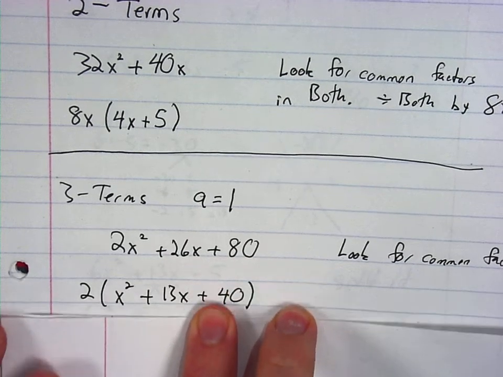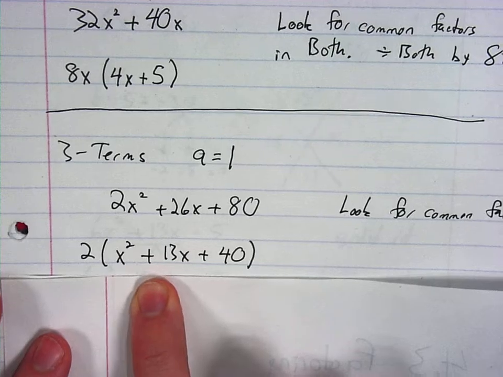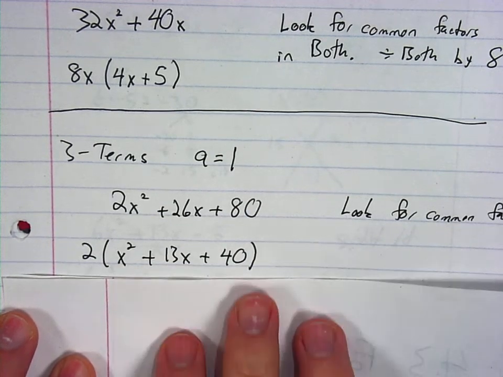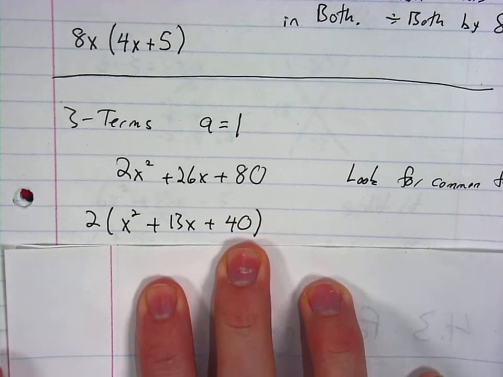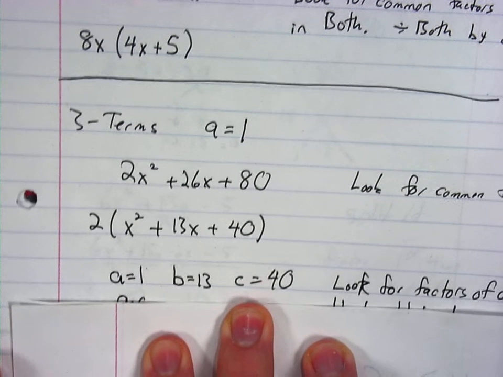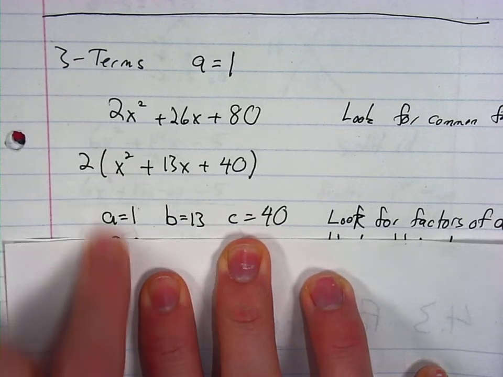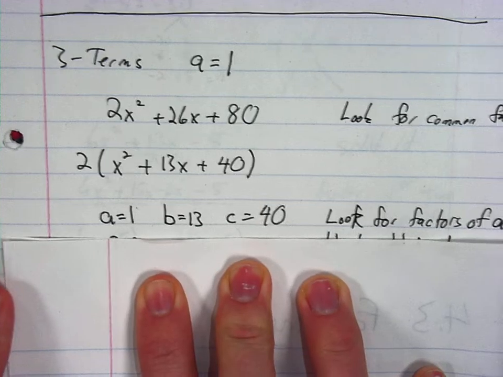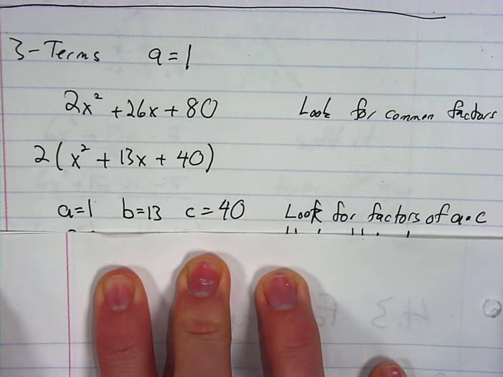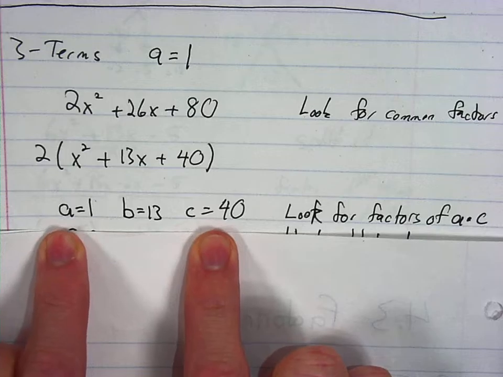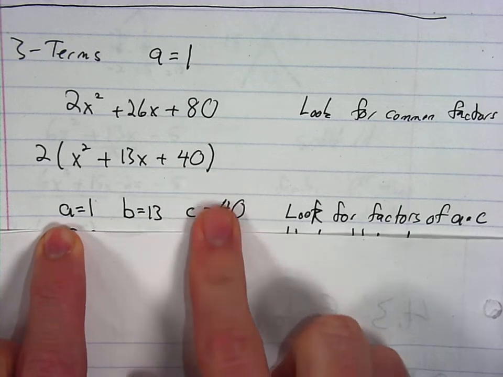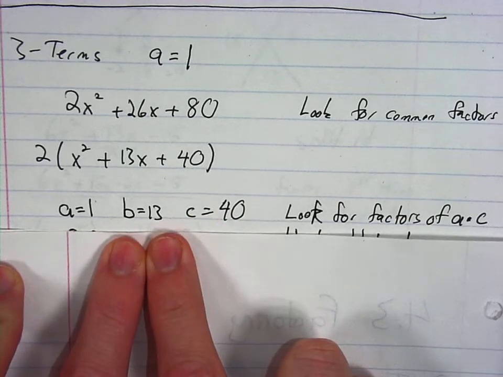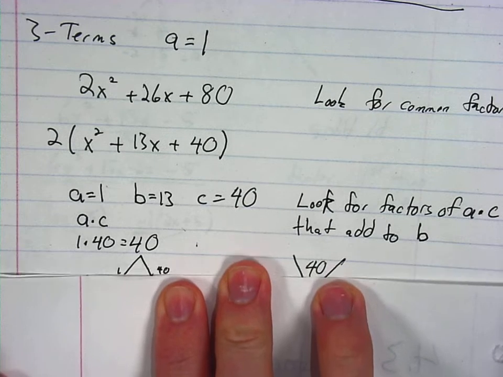Okay, so you pull out that 2, and now it's x squared plus 13x plus 40. So our a value is 1. Okay, so life is going to be a little bit easier with this. So just to recap here, our a value is 1, our b value is 13, our c value would be 40. We need to look at the factors of a times c. Well, this is easier because a is 1, so 1 times 40 is 40. I need to look at factors of 40 that would add to 13.